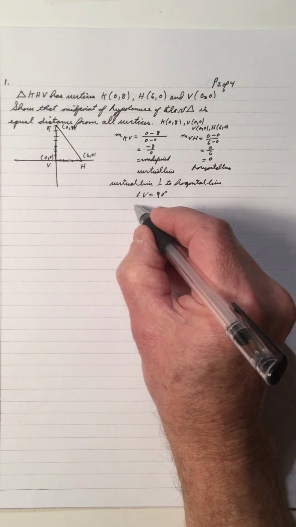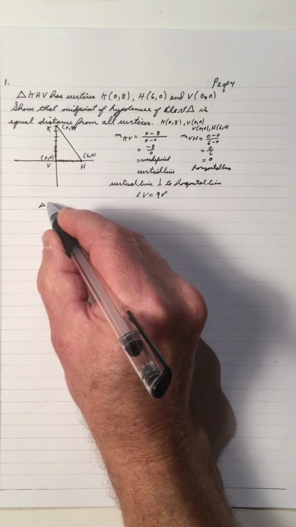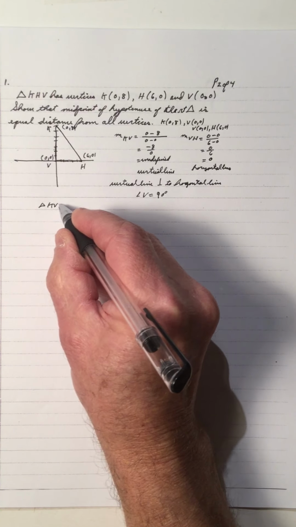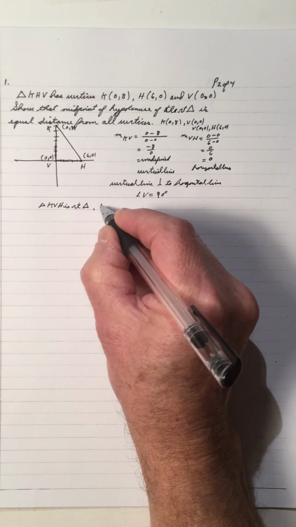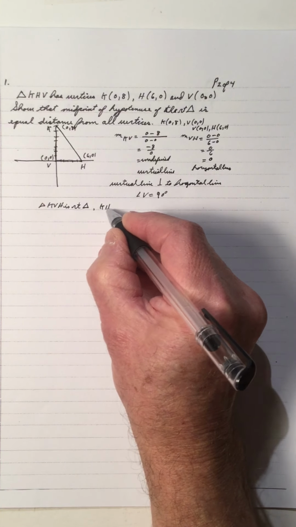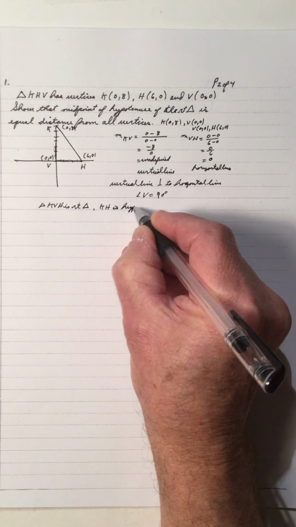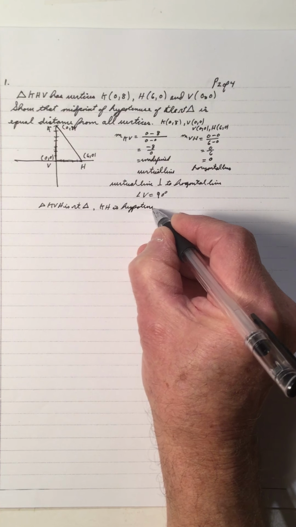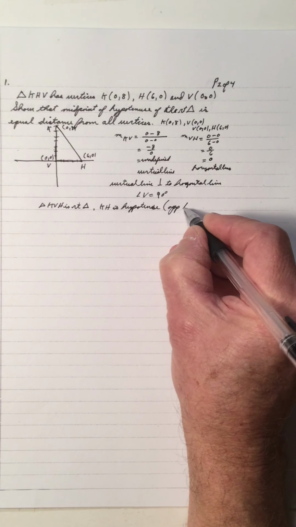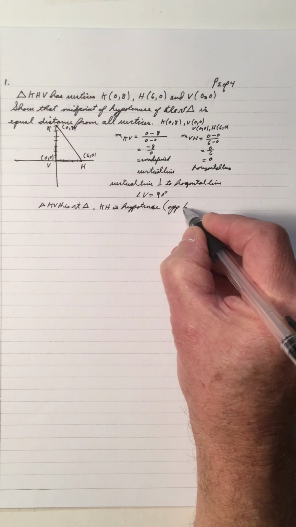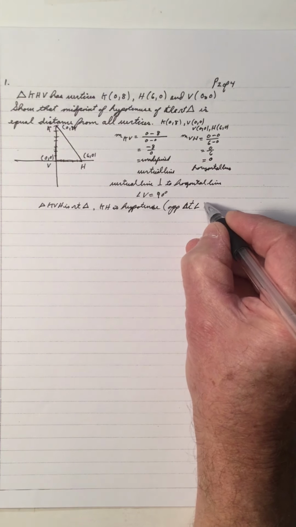That means that triangle KVH is a right triangle, and that makes KH the hypotenuse, because it's opposite the right angle.